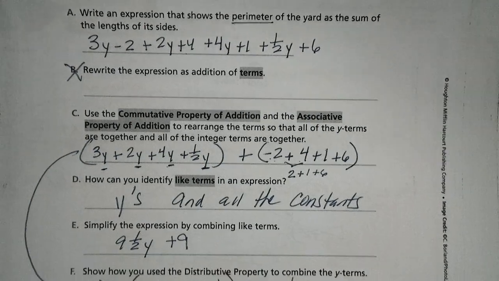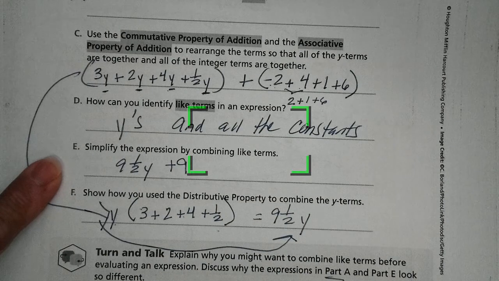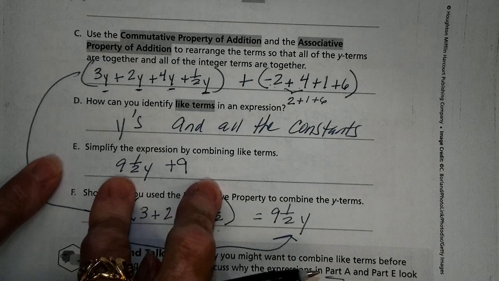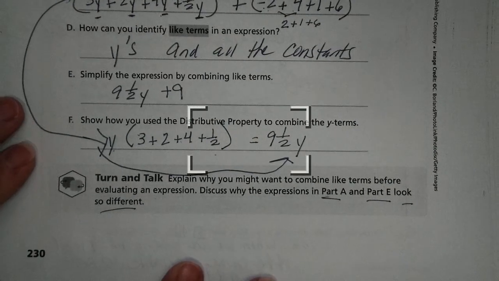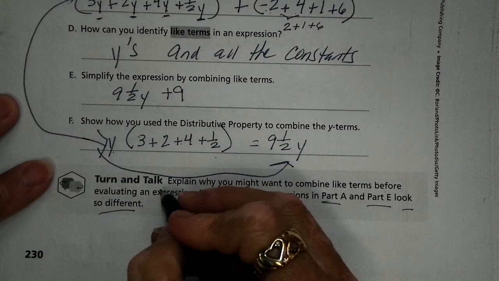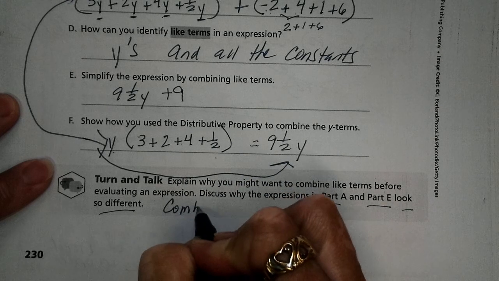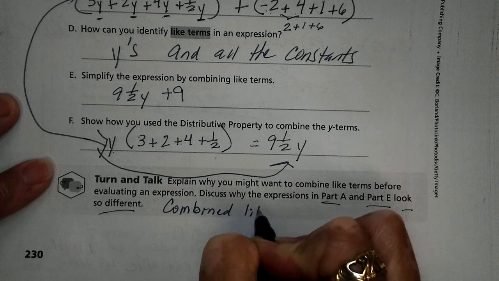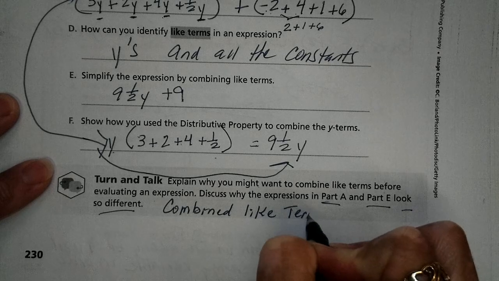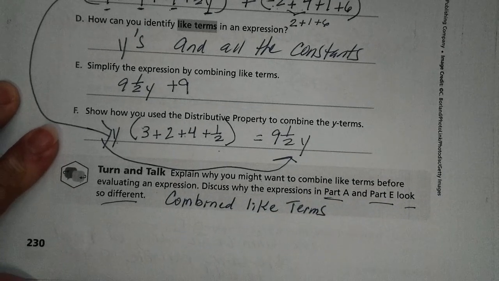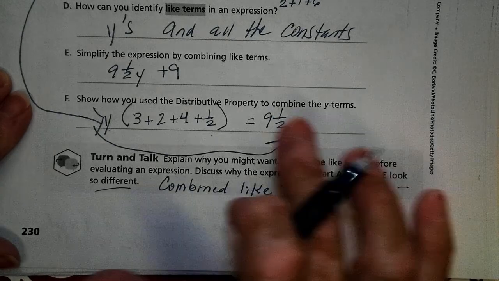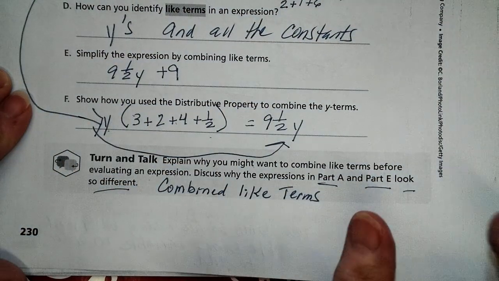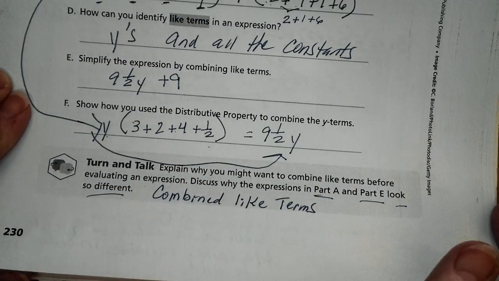But if I look at E, E is a lot shorter. So why does it look different? What did we do? You combine like terms. Yeah, I combined like terms. Okay? And when we get into solving equations, we're going to use this combining like terms a lot. Okay?